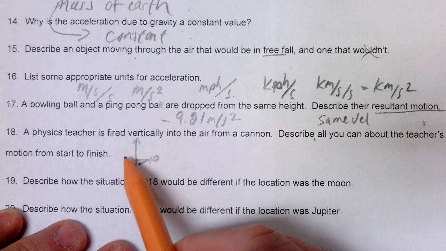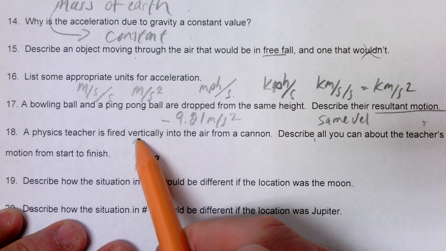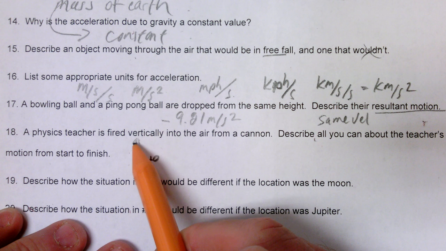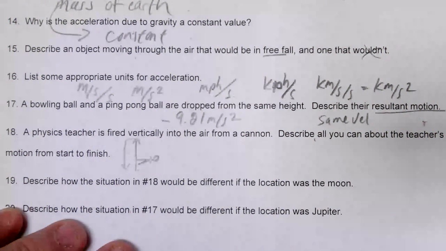Here, the acceleration is negative, but the velocity is positive. They work against each other. So from here to here, the teacher is slowing down. At some point, the teacher reaches its max height where the velocity is 0, at which point the teacher starts to fall back down to the ground.